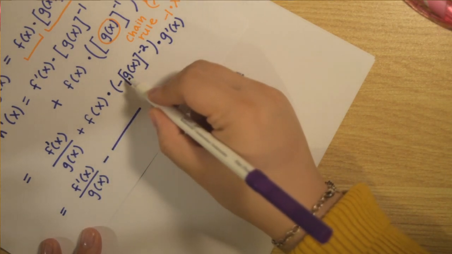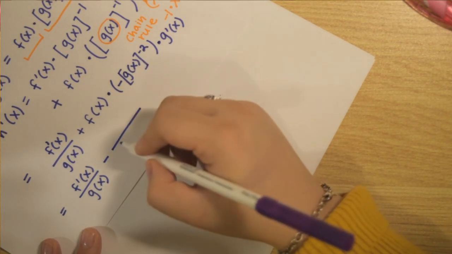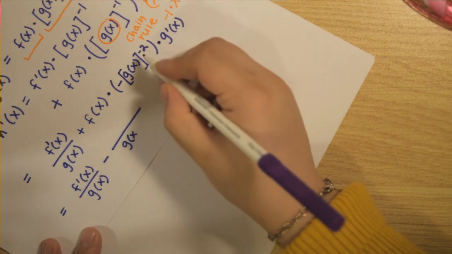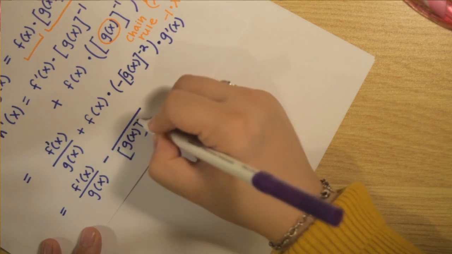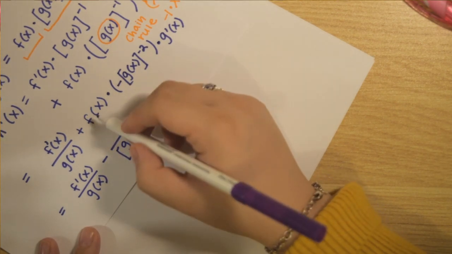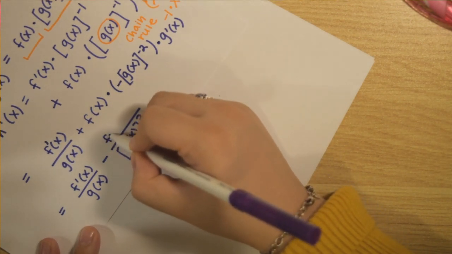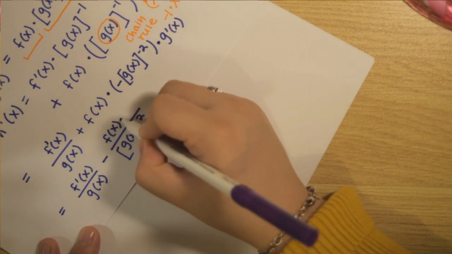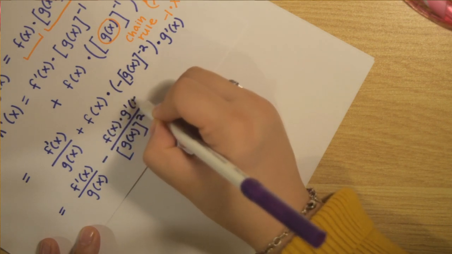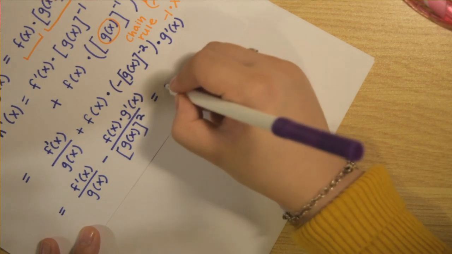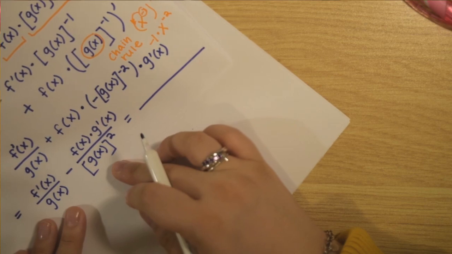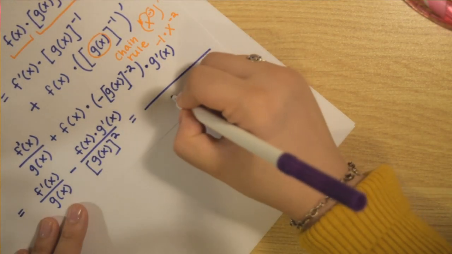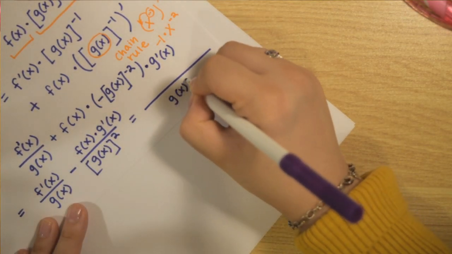On the bottom, I'm putting g of x squared back down. It's a negative 2, so when I put it onto the bottom, it's a positive 2. I have f of x times g prime x. And now with a little bit of algebra, one more step. The bottom, we're going to find a common denominator, which is my g of x squared.